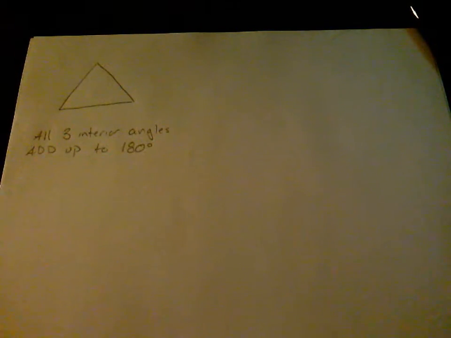These three interior angles add up to 180. So all three interior angles add up to 180 degrees. Now, the idea behind this is that if I give you two of the angles, you should be able to find the third one by subtracting those numbers from 180.